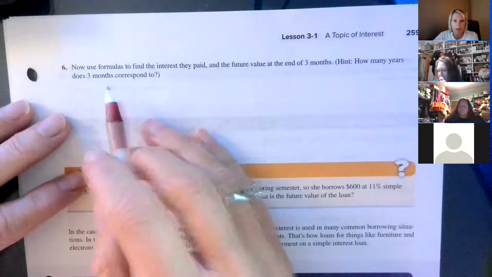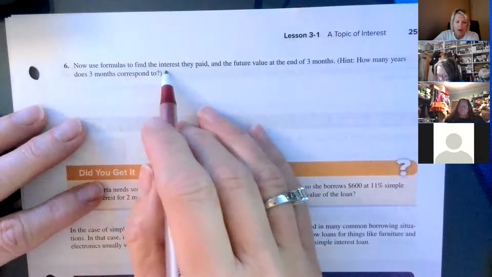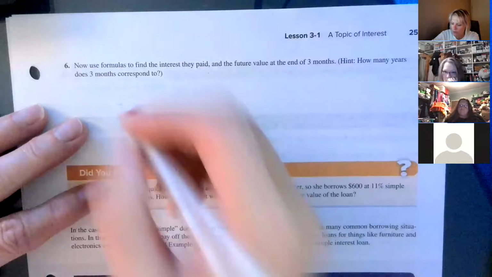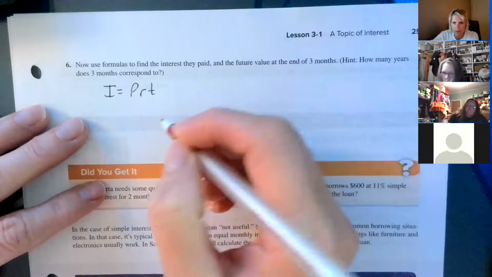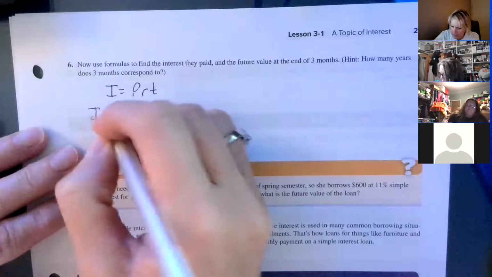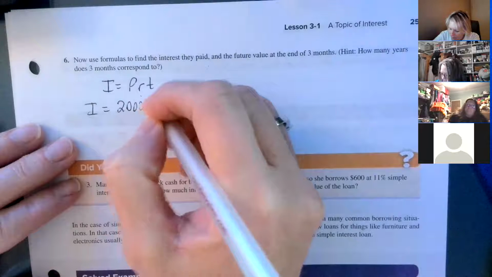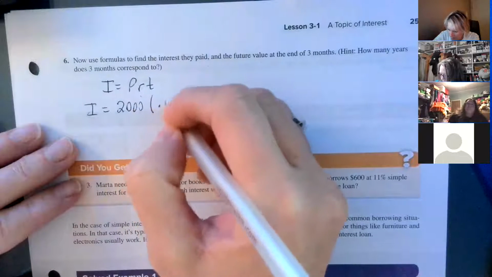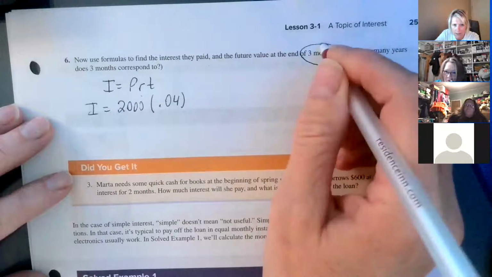Okay, well, Shelby blew it. She told us how to do it. It's okay. So it says use formulas to find the interest paid and the future value. So let's do the interest. And I like to write the formula each time just to remind me what it is. So we're trying to find the interest. The principal is 2,000. And the rate was 4%. And time was 10 years? No, it's the 3 months right here.